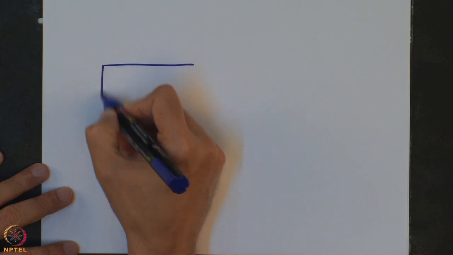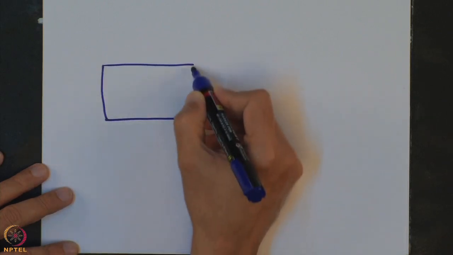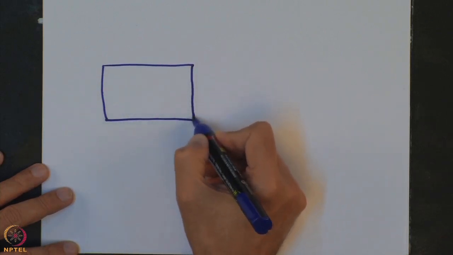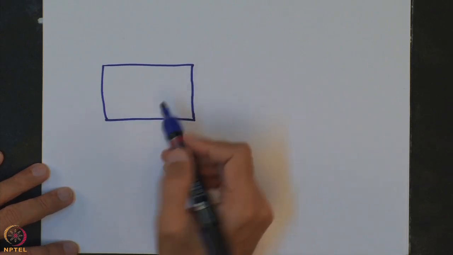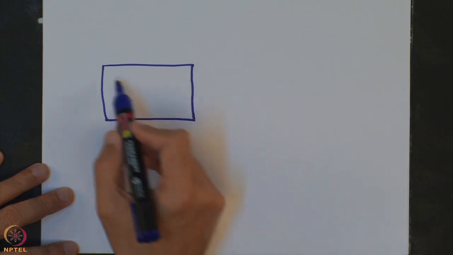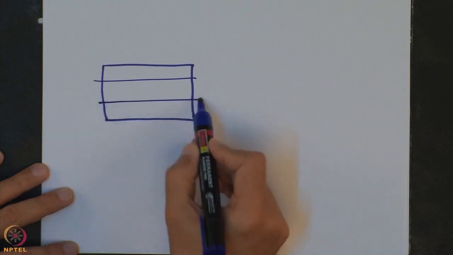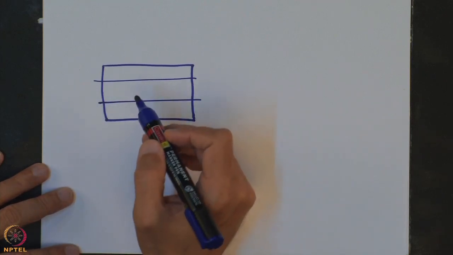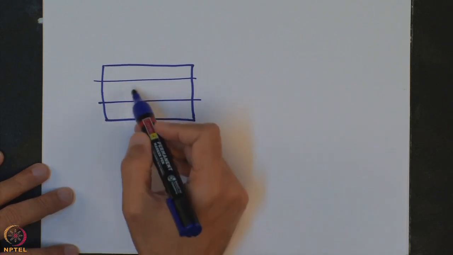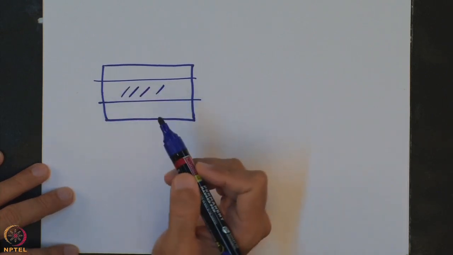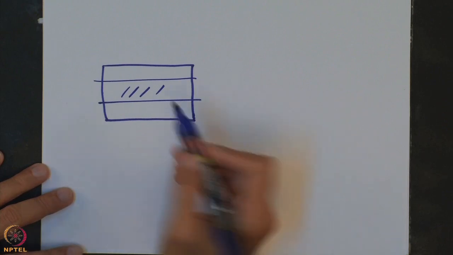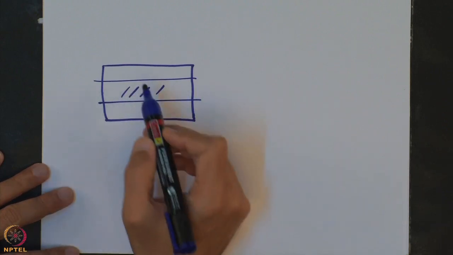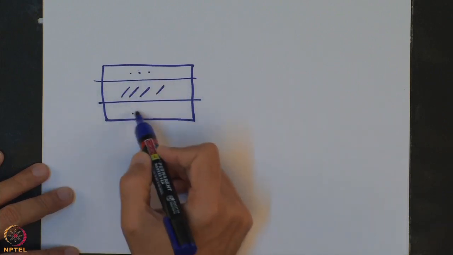I have, let us say, a semiconductor solid block, and we know from the band theory that there are 3 levels: the valence band, the forbidden band where no charge carriers can be present, they are not allowed to occupy any of the energy levels here, and the conduction band.